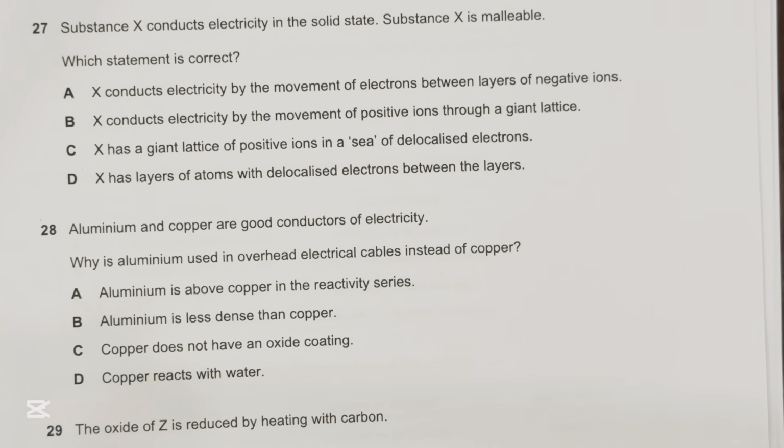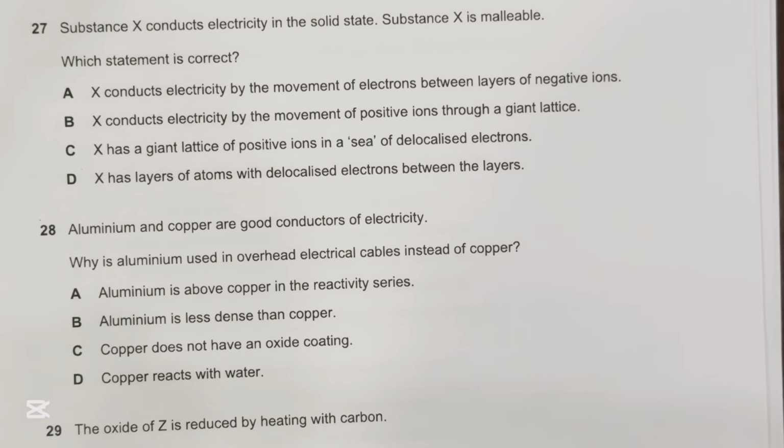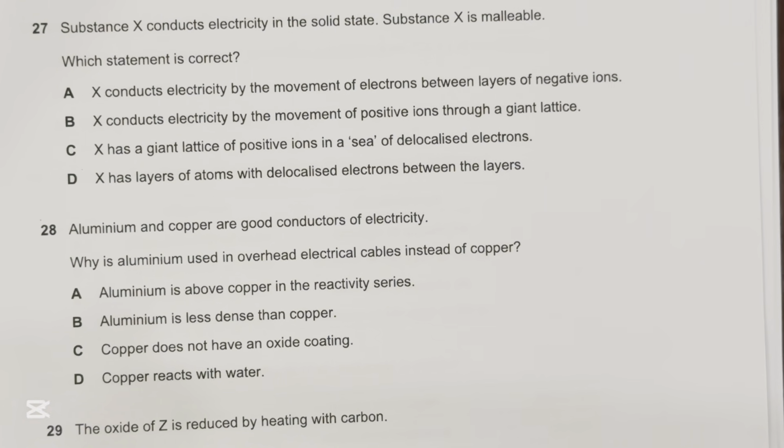Now moving to question number 27. Substance X conducts electricity in the solid state. Substance X is malleable. Okay, this statement is correct.